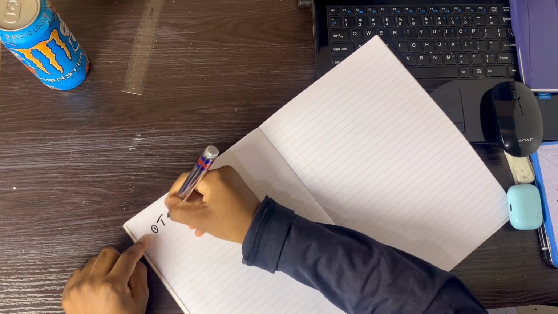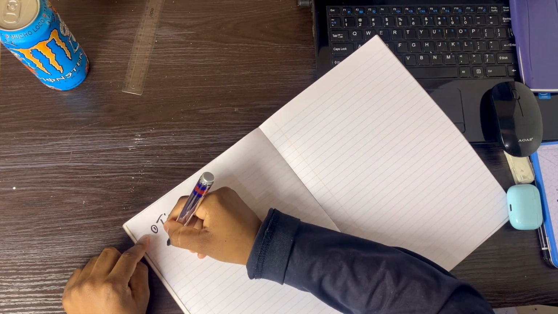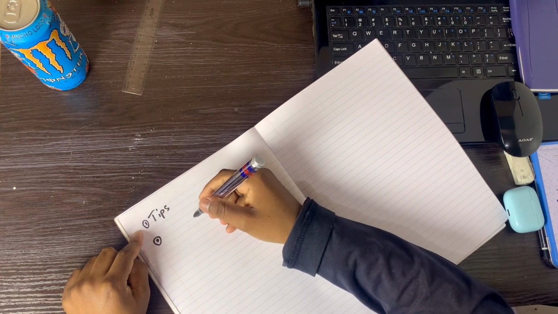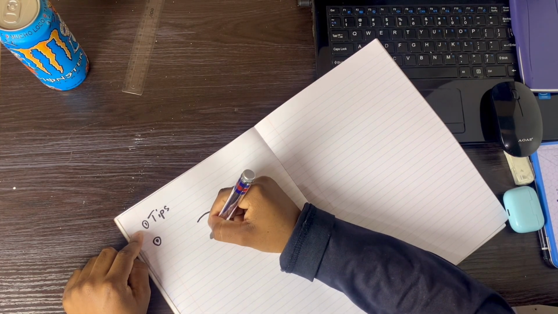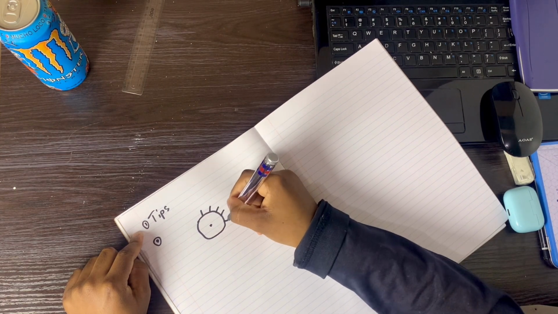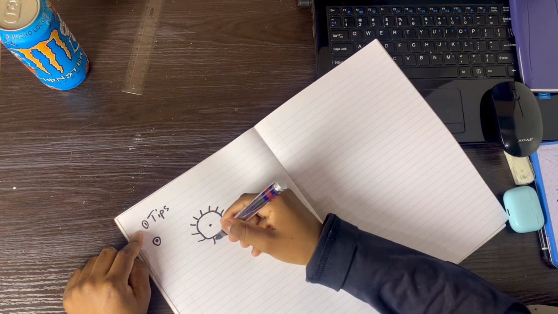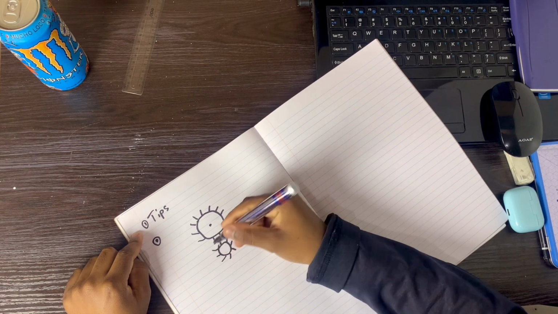Tip number 1. In a gear set, let me say this is a gear set. This is a gear that has a couple of teeth, and there's also a pinion, of course. P, pinion.